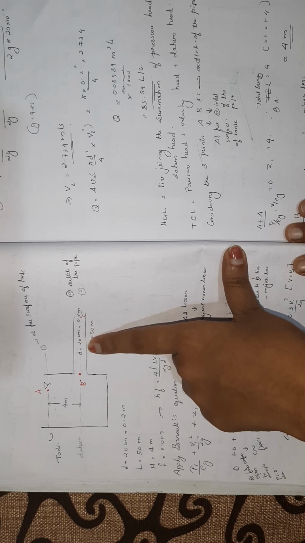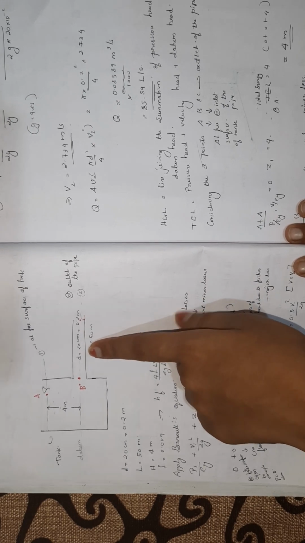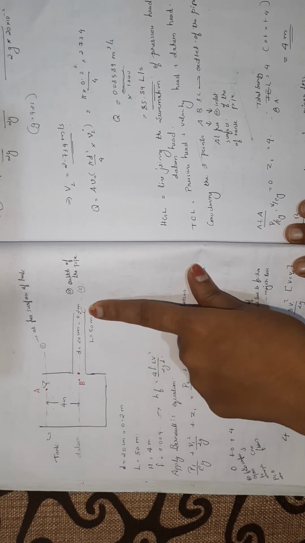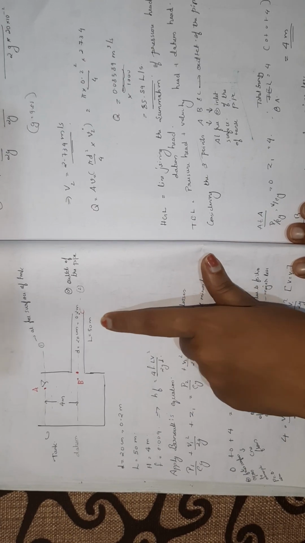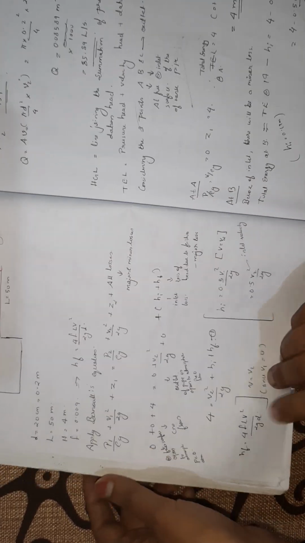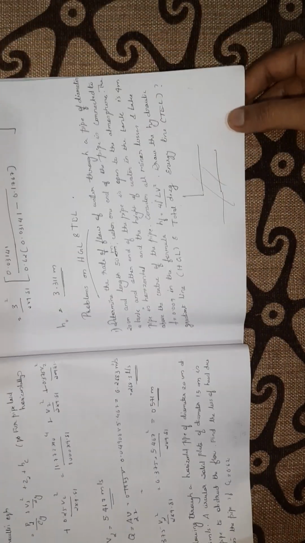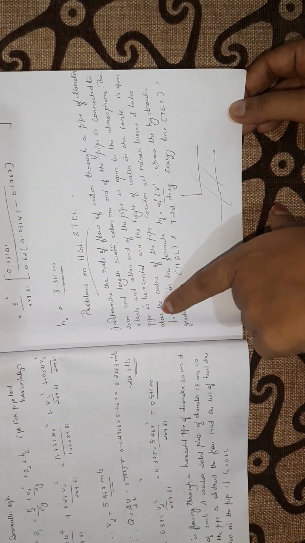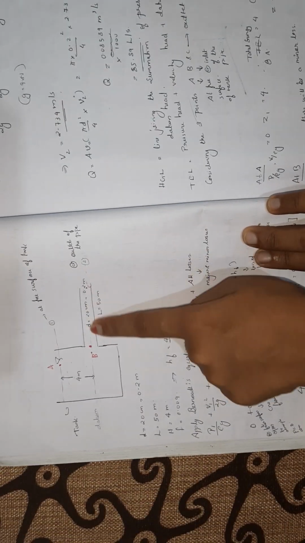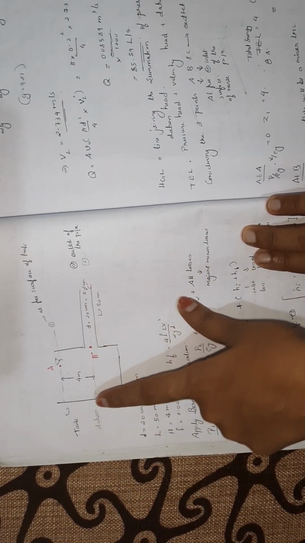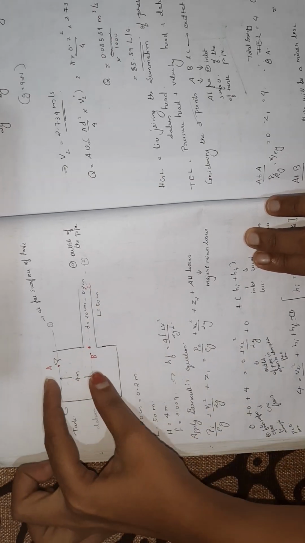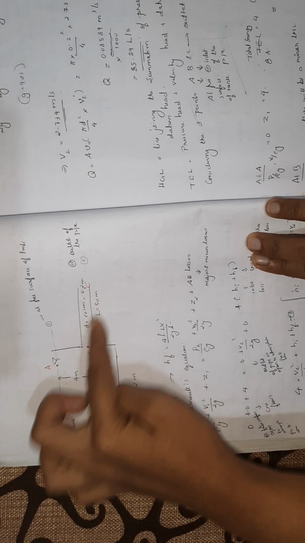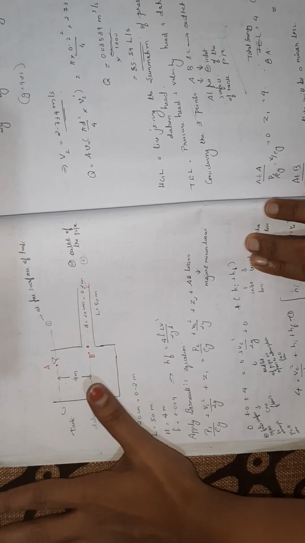And I've marked the diameter of the pipe as 20 centimeter. I've marked it in meters also. And this is the length of the pipe, which is 50 meter. And they have said that the height of the water in the tank is 4 meter above the center of the pipe. So this is that center of the pipe, isn't it? So you have to mark it like this. That is this 4 meter up to the free surface of the tank.